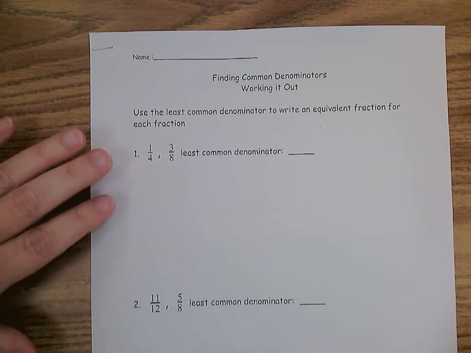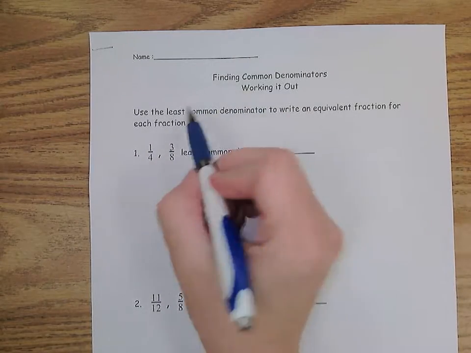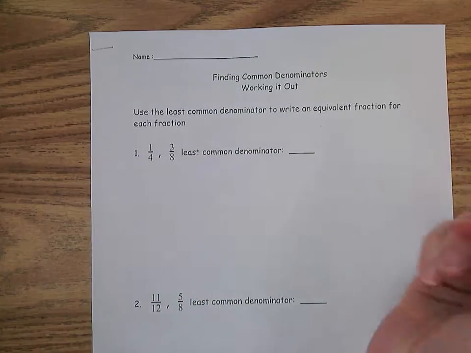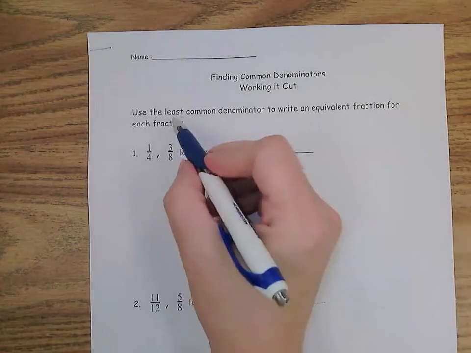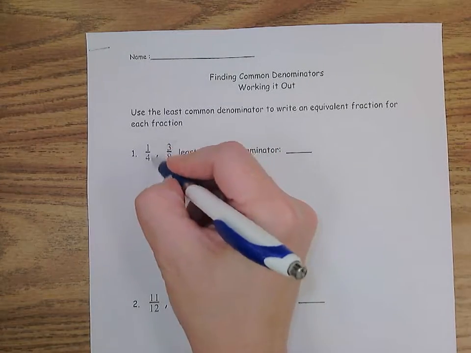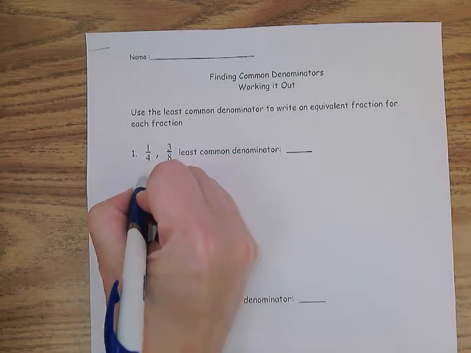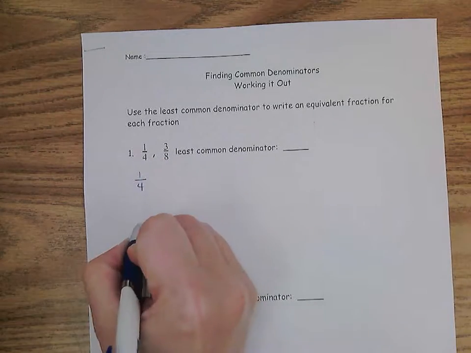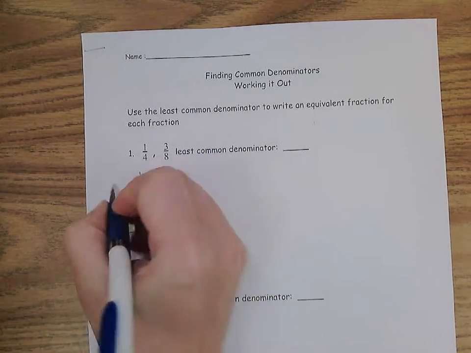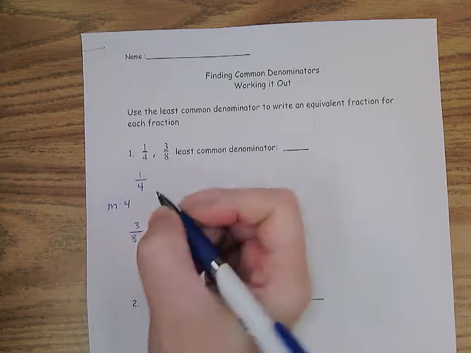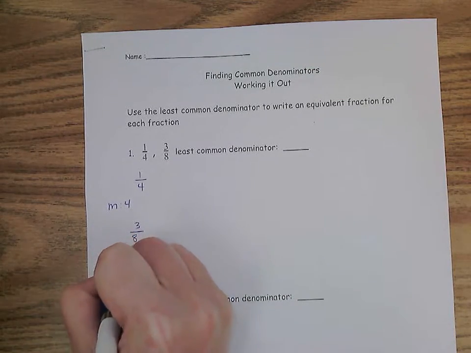So our first one is, and we are going to use the least common denominator. We're not just going to use any random denominator, we're going to find the least common. So we've got 1/4 and 3/8. I'm going to write 1/4, 3/8. We're going to find multiples of 4, multiples of 8.